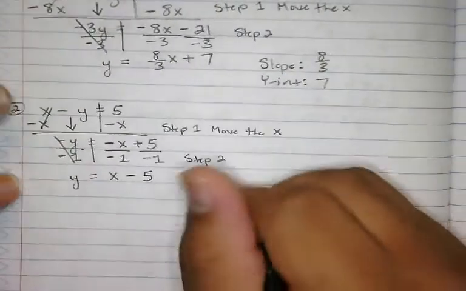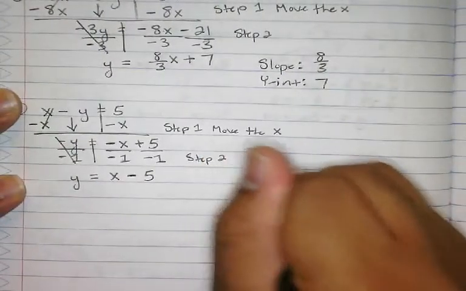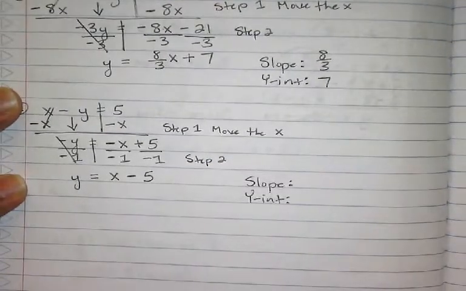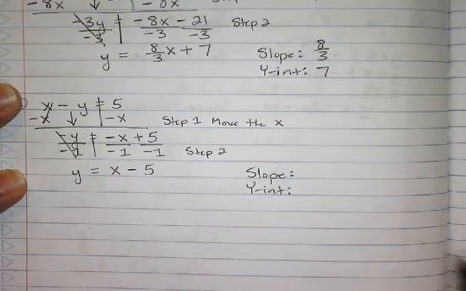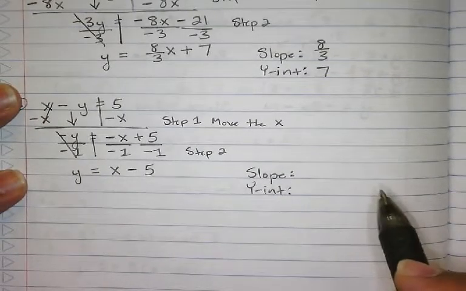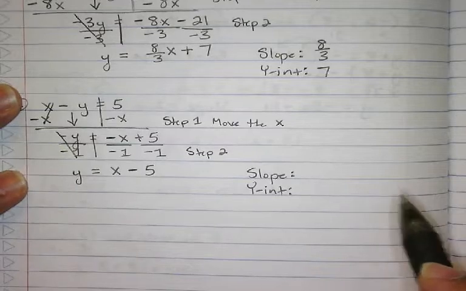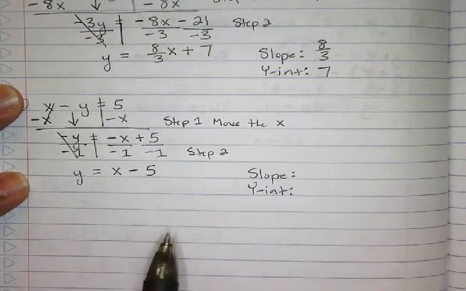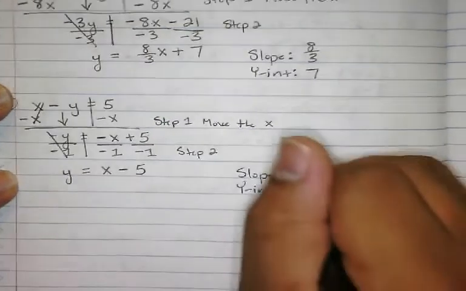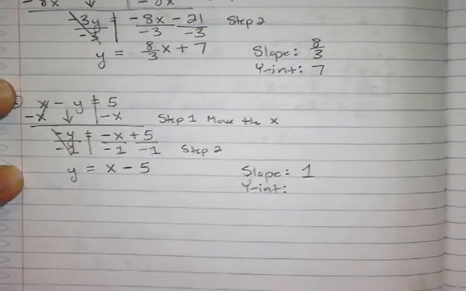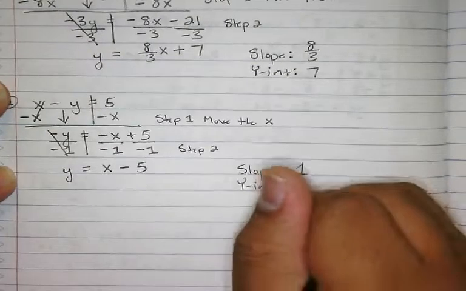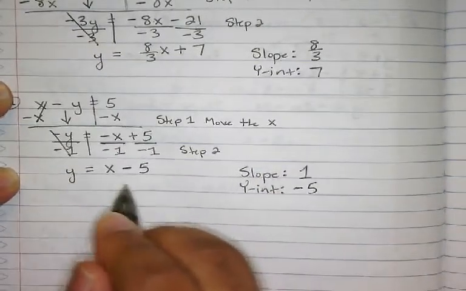So now again, if I say what's my slope, what's my y-intercept, what would be my slope on this one? Kim? So we don't say the x. What's the number in front of the x? 1. So my slope would be 1. Allie, what would be my y-intercept? Positive, negative? Negative 5 would be my y-intercept, because it says minus 5, that's negative 5.